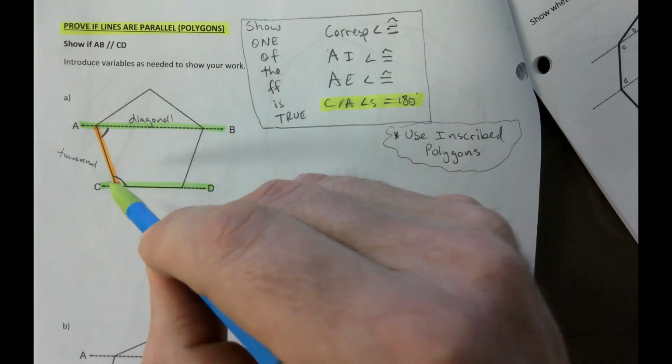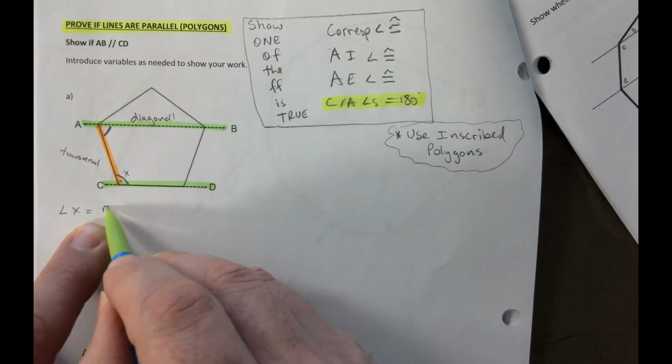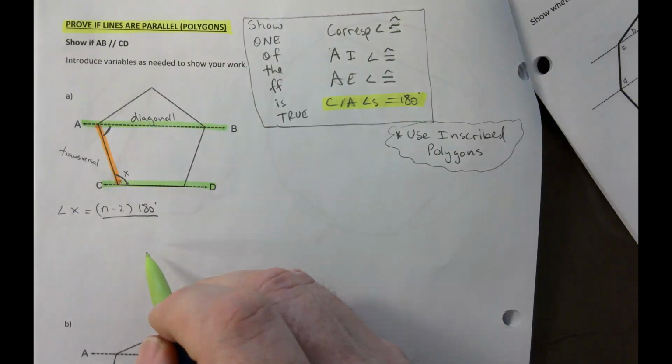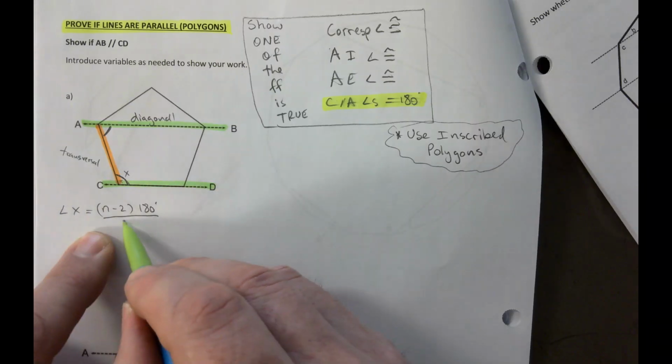This one right here. So if you want to introduce a variable x in there, you can call it angle ACD if you want, right? But I'm going to use angle x, found by going n minus 2 times 180, divided by n, right? So you just have to be creative. You may introduce variables. I don't think CIA is the only way to show this, folks, but it is in my opinion the quickest way to do it.